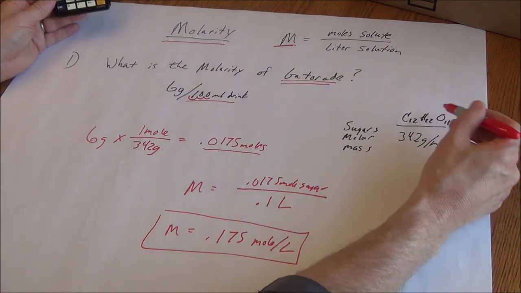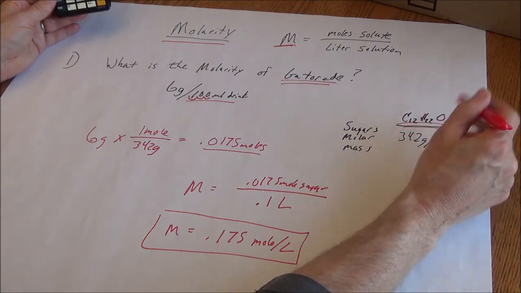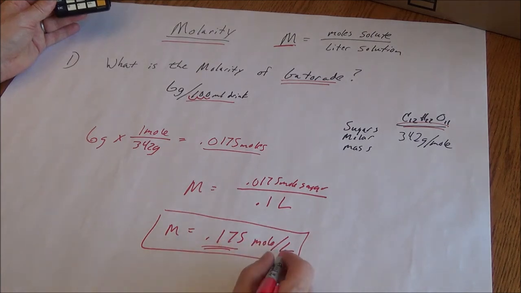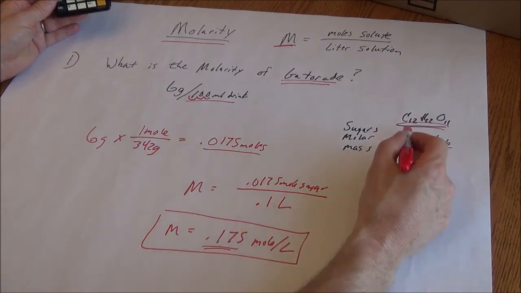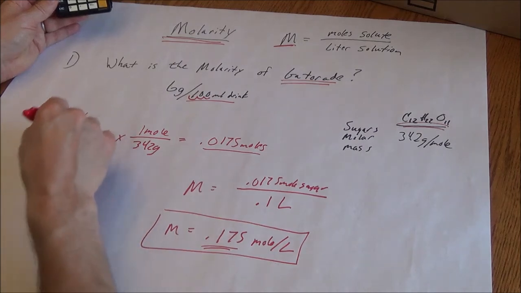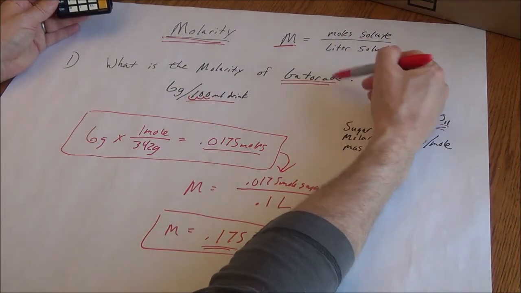Instead of just calculating their weight or calculating their volume, we actually know how many particles are floating around. This tells us that there's about 0.2 moles of sugar particles per every liter of Gatorade. And it's a better way of accounting, a better way of finding out actual concentrations. How many of these sugar molecules are floating around? It's called molarity. The hard part of molarity is you do have to change grams into moles. And then you plug that into the top number, and you're done.